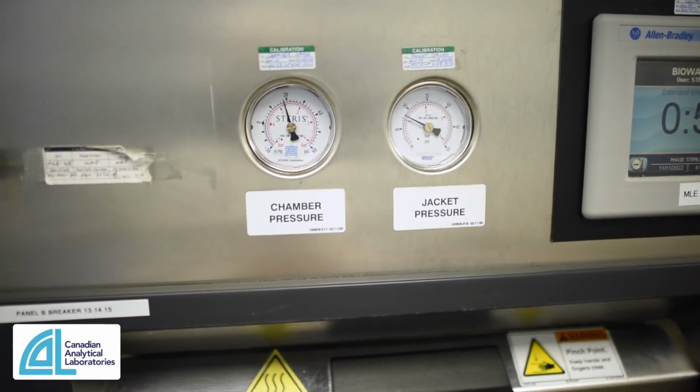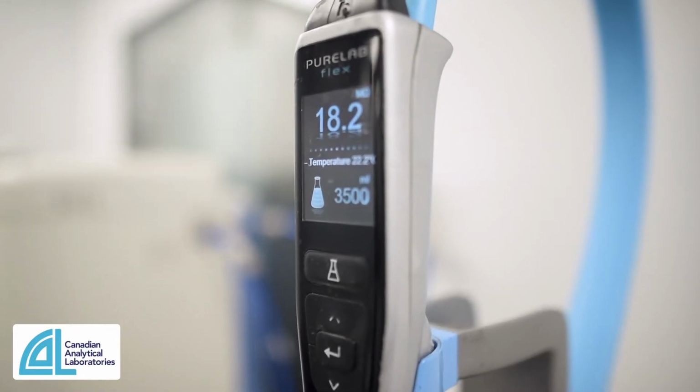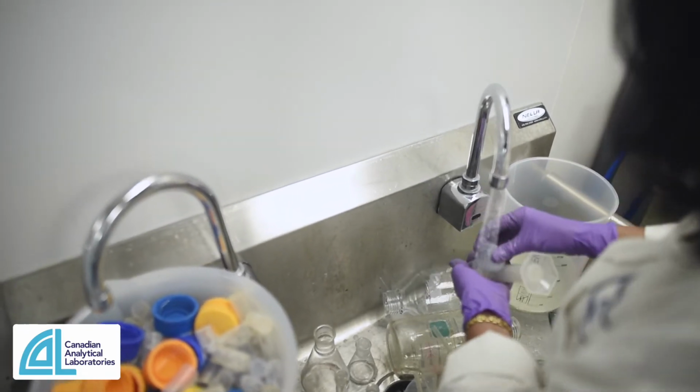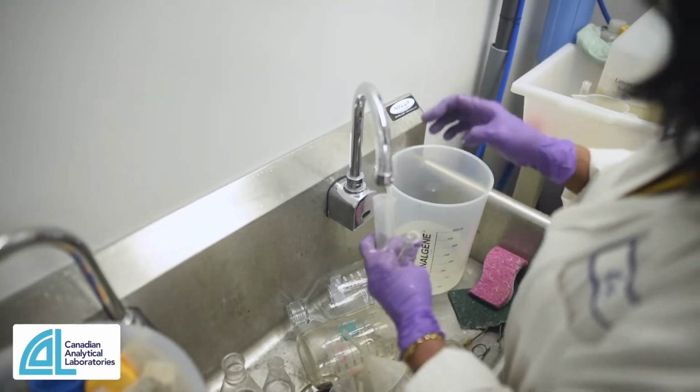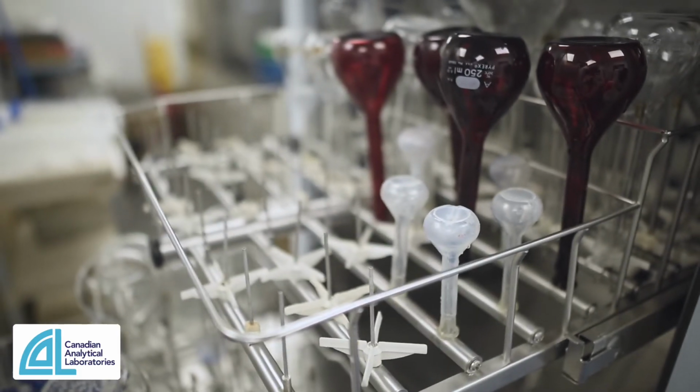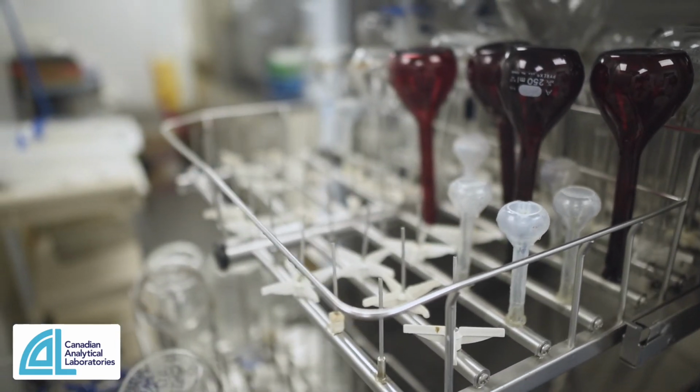Okay, so we have 3 things in here of interest. Behind me is an autoclave that we use to sterilize waste loads and media preparation. We have our water system, which provides us with USP grade purified water for our chemistry and microanalysis. And we have our automatic dishwasher, which is fully qualified and validated for our glassware.